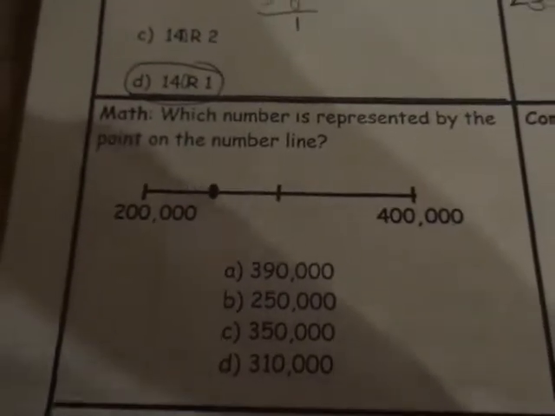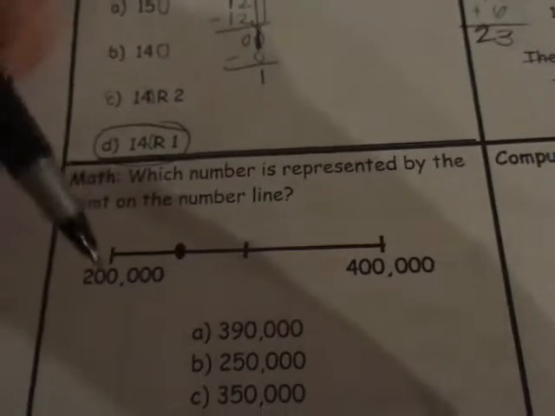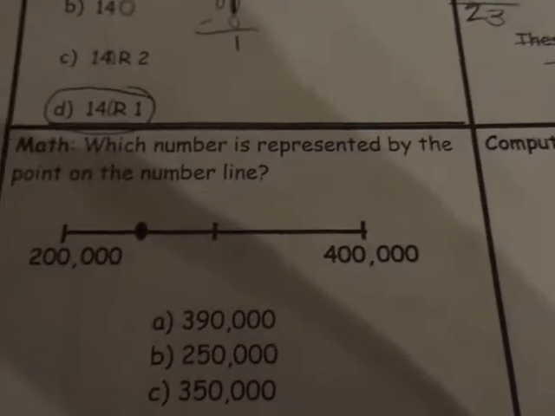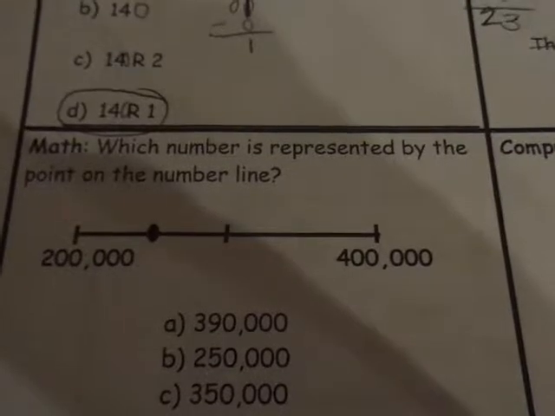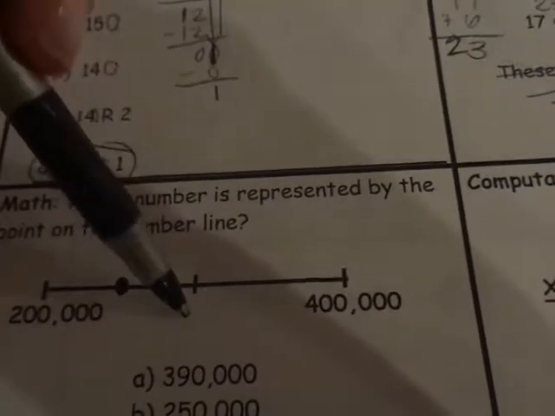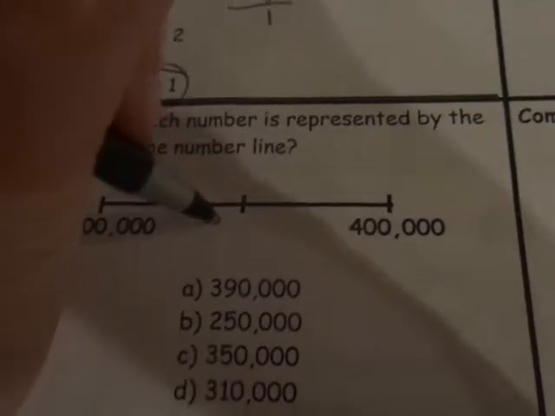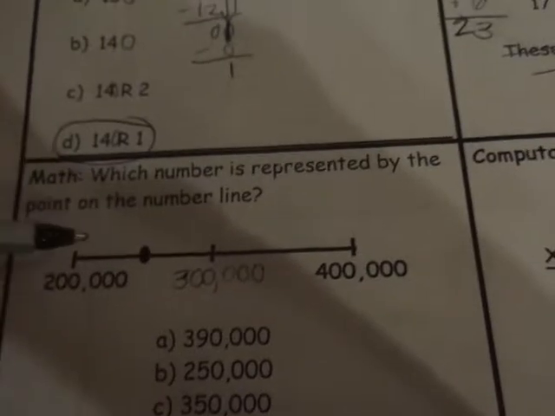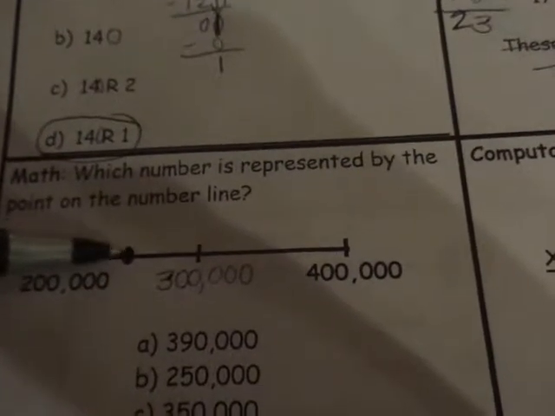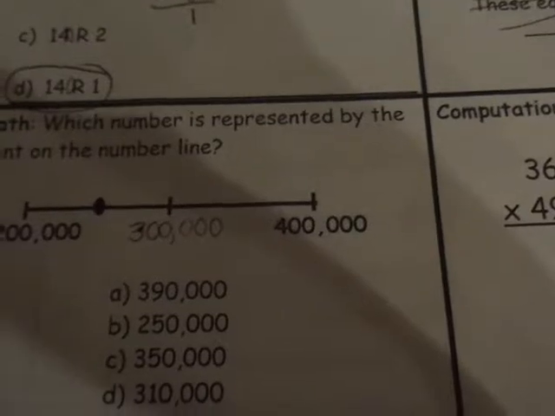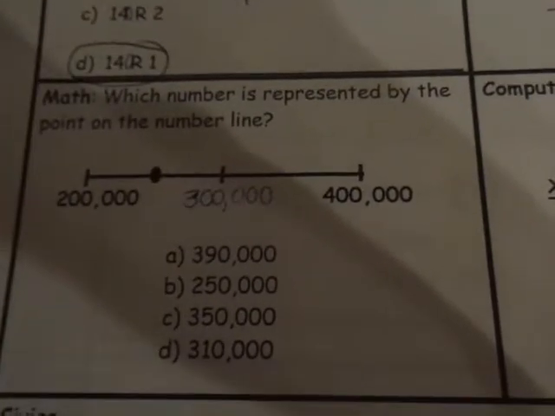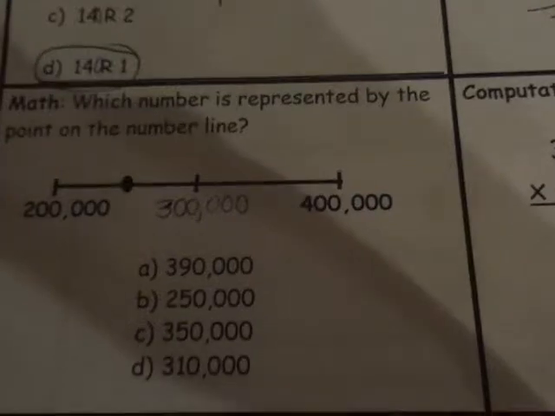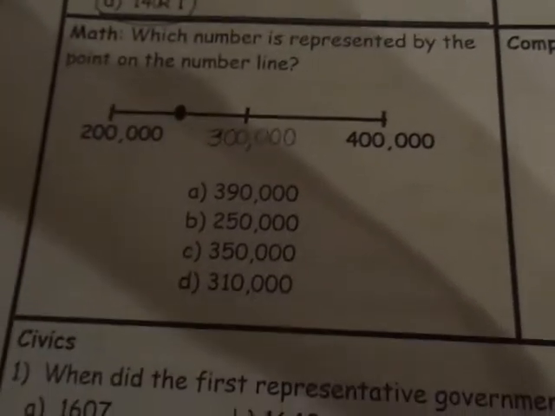Next one. Which number is represented by the point on this number line? So we have 200,000 and 400,000. We've got to figure out our midpoint. So we go from 200,000, blank, 400,000: 200,000, 300,000, 400,000. So this dot is less than 300,000. And there's only one answer that's less than 300,000. Can you see it? Circle your answer that's less than 300,000. You should have gotten 250,000. Yeah.